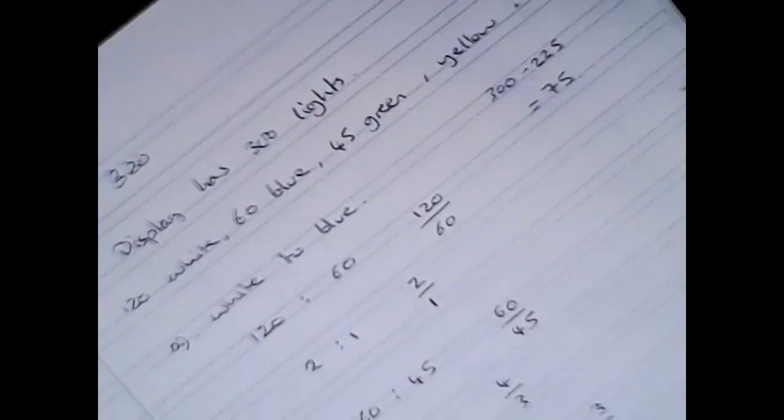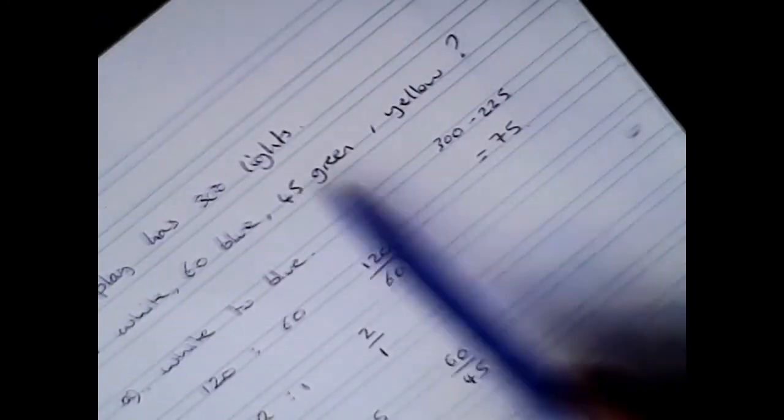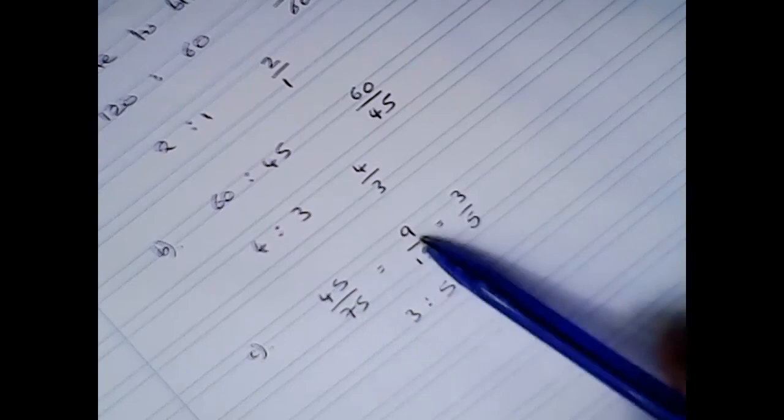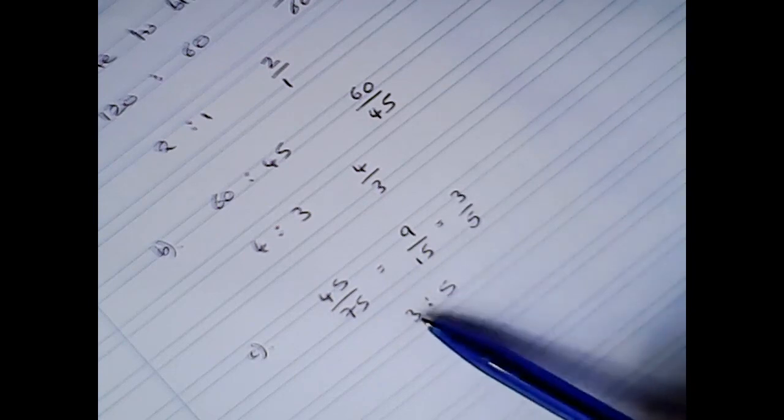Oops, sorry, I lost my paper there. Let me go through that again. We worked out we got 45 greens and 75 yellows. So we got 45 over 75. If we divide that by 5, we got 9 over 15, and then we got 3 over 5. Or the other way of writing it is 3 to 5, like that. Okay, I hope that makes it clear. Thank you.